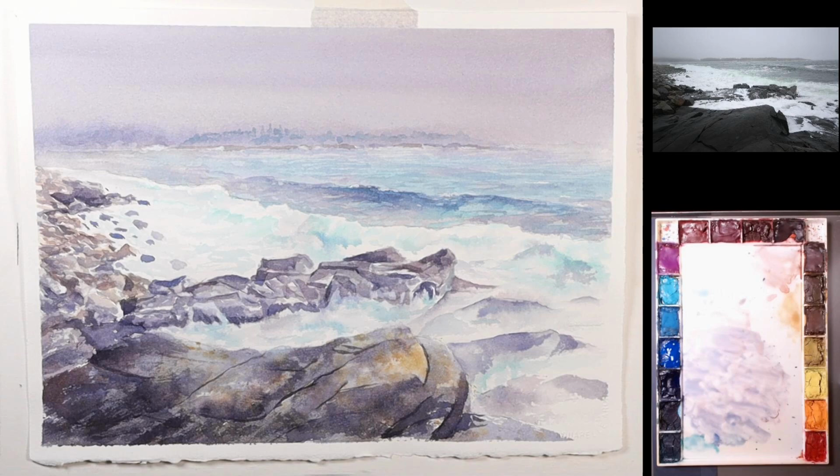The more important part of this demo is two different things: the importance of your reference photos and how different they can be, and then also using tracing paper as a stencil when you want to splash paint, whether it be on dry or wet paper. Let's wrap this one up.